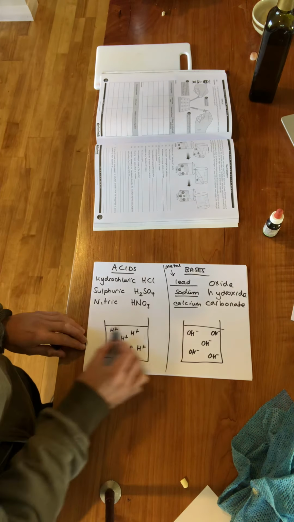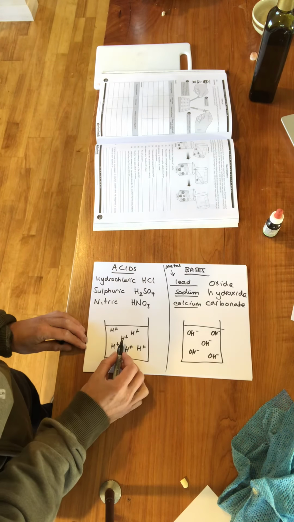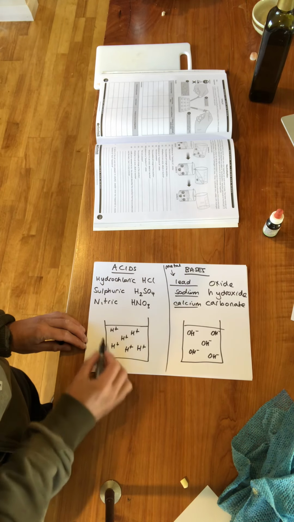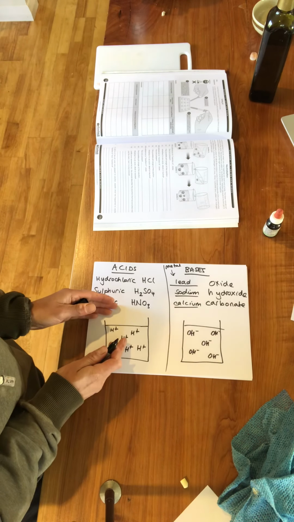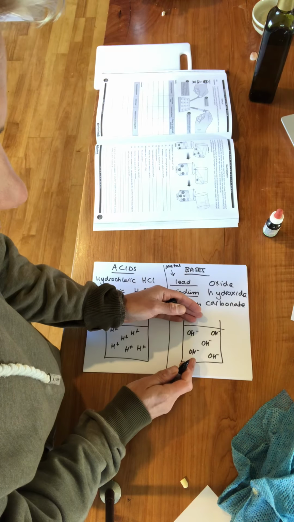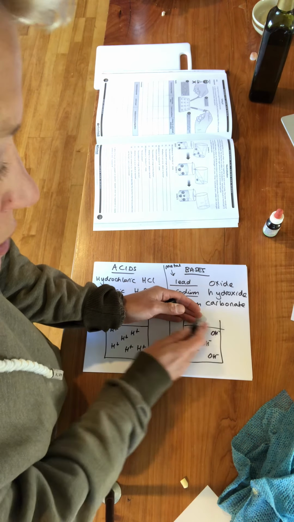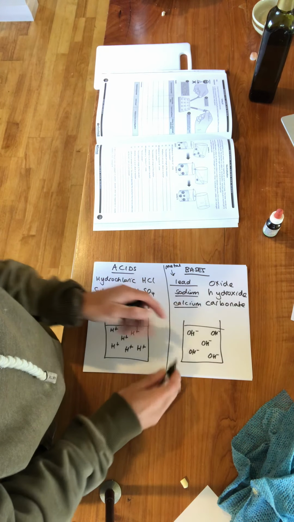So the number or the concentration of the acid depends on how many of these H+ ions are within that fixed volume. And the concentration of a base depends on how many of these OH- ions are floating about within a fixed volume.